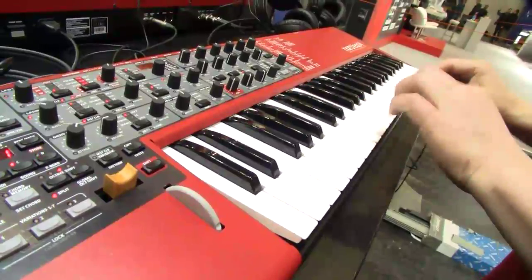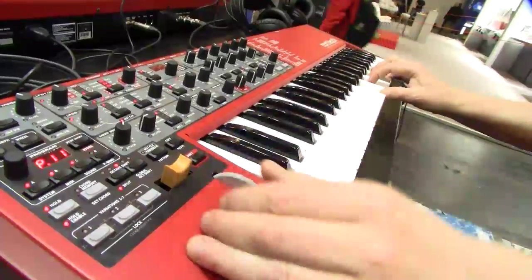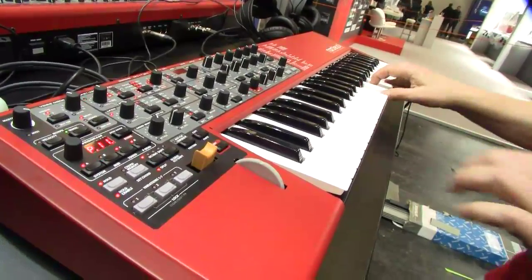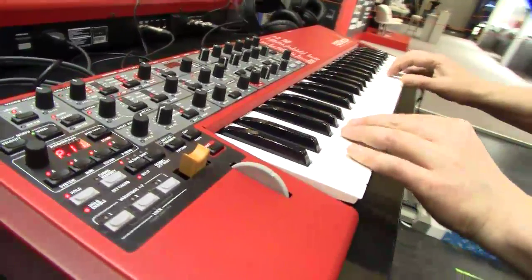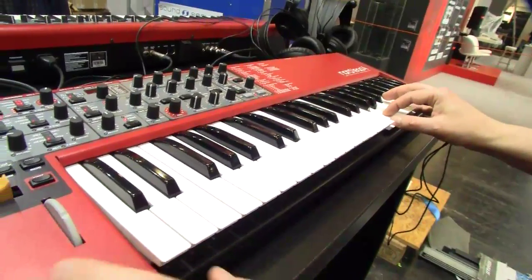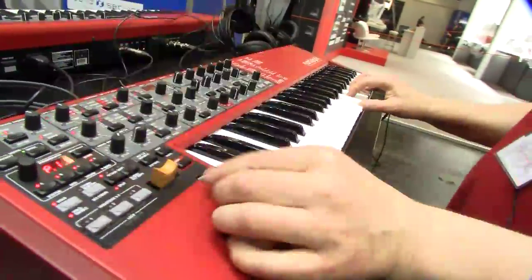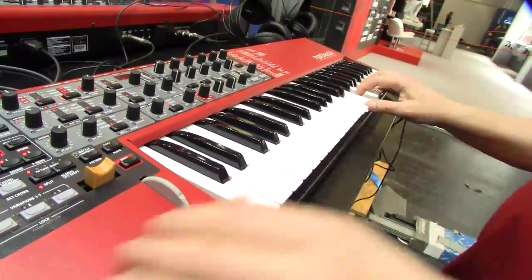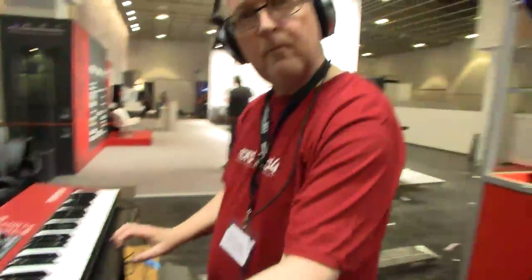And the bass sounds about. And all those are effects that we're hearing internally.